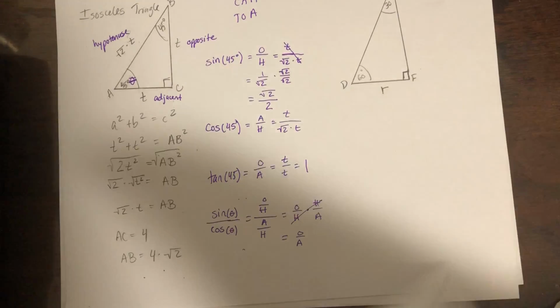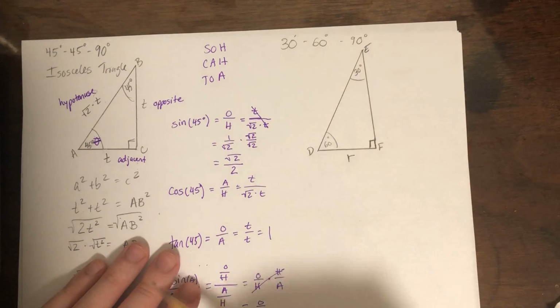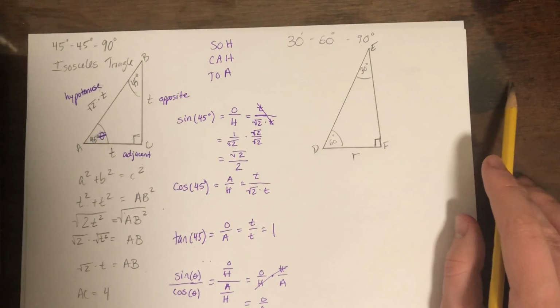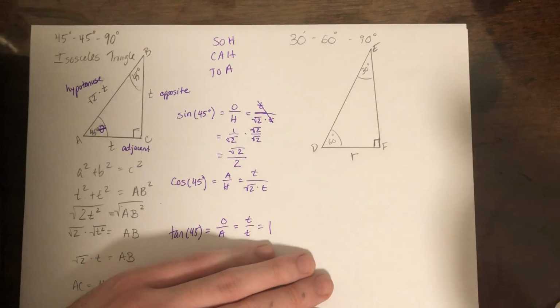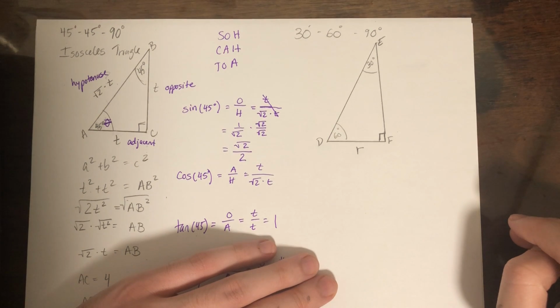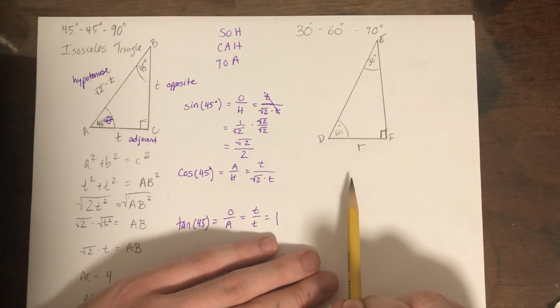All right, now let's talk about our 30, 60, 90 triangle, right? 30 plus 60 plus 90 equals 180. It's a very special triangle when we talk about trigonometry. All right, so I've labeled this side DF as R. That's one of the legs of this right triangle.